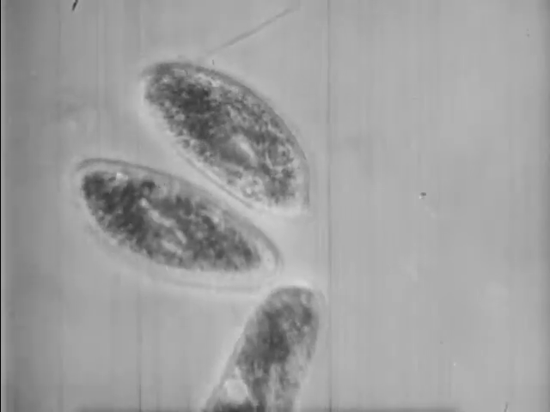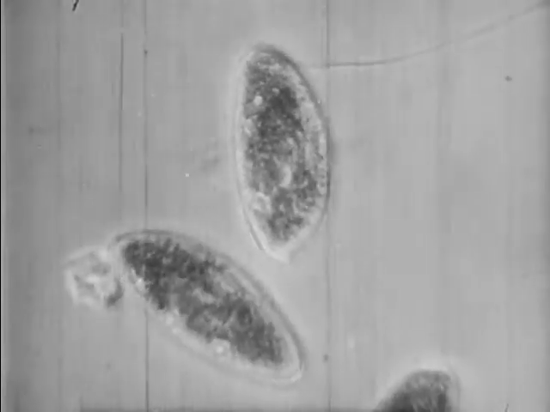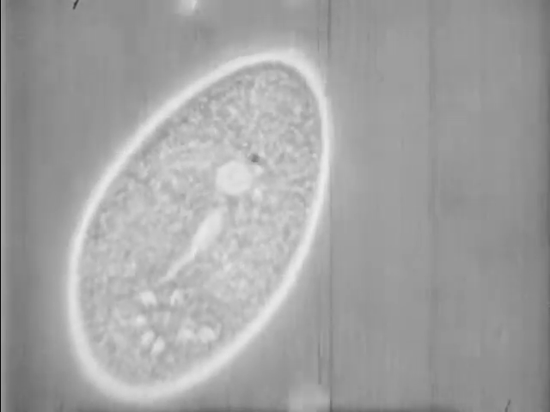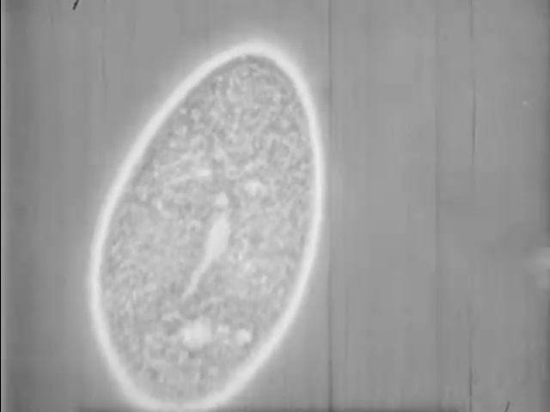Each half is now a complete cell, a whole animal. And each one will now eat, grow, and divide again.